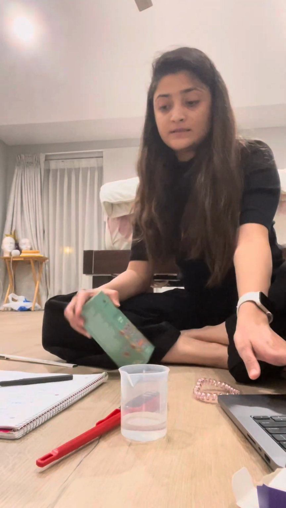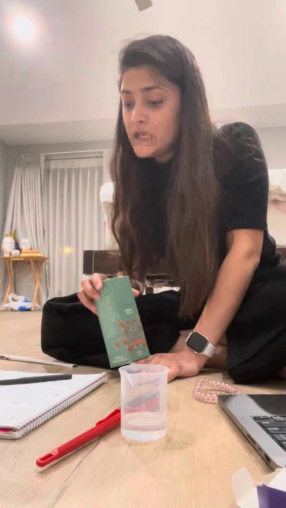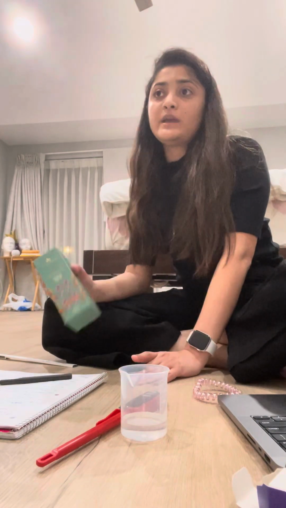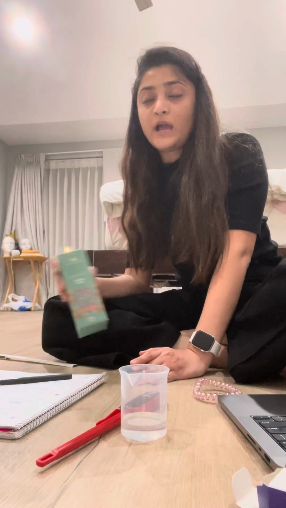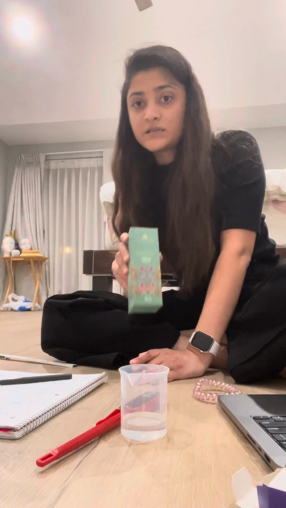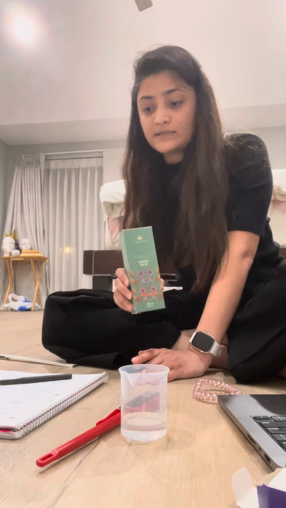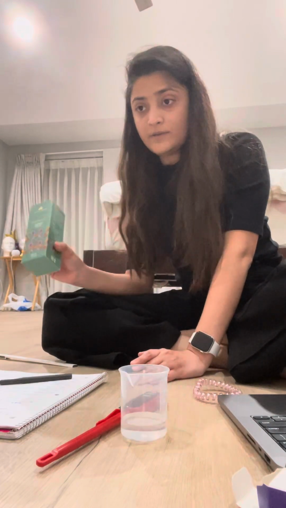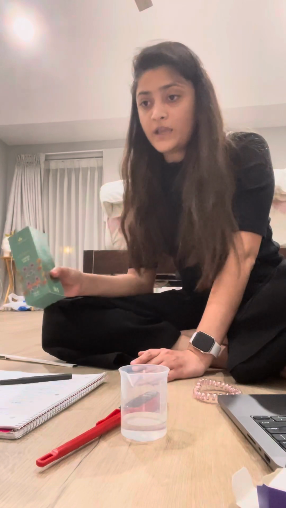Now this is going to be in milliliter or cubic centimeter because we had all the measurements of the box, all sides in centimeters. So it's going to be 3 times centimeter multiplication.